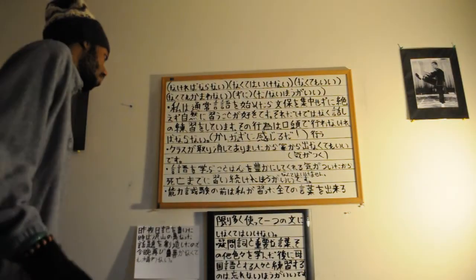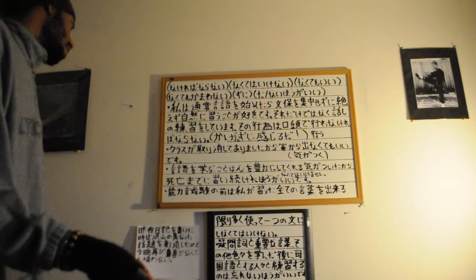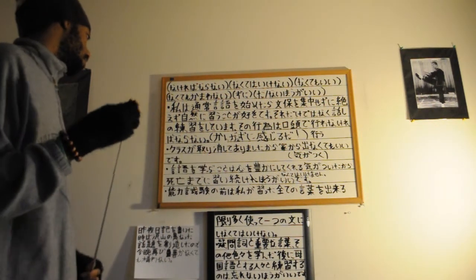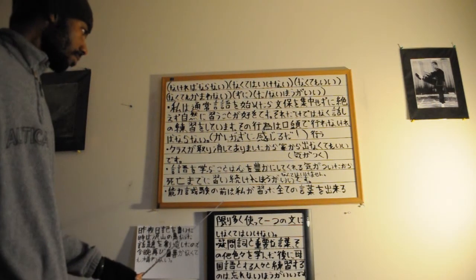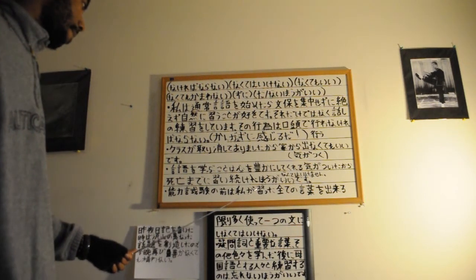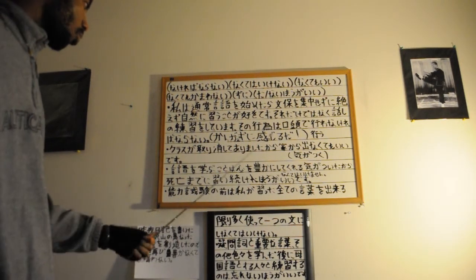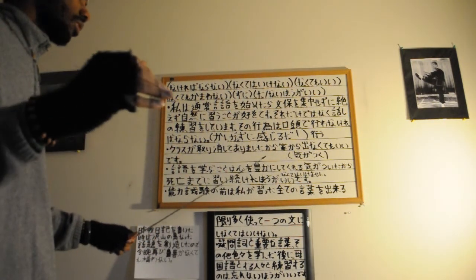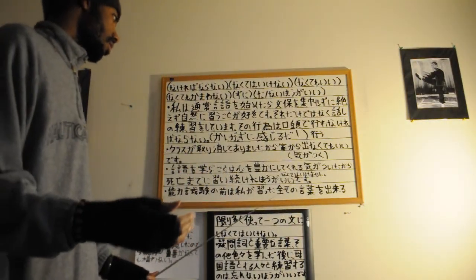This 能力試験 can refer to the JLPT, the Japanese exam, this big exam, like just a Japanese test. Before that exam, I have to take all the words that I've learned and put them together, all in one sentence, as much as possible.